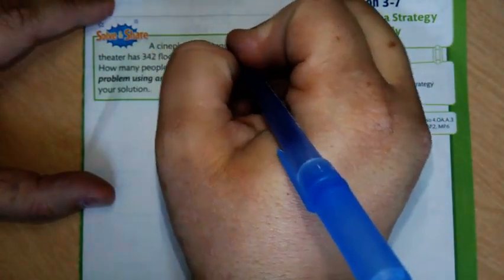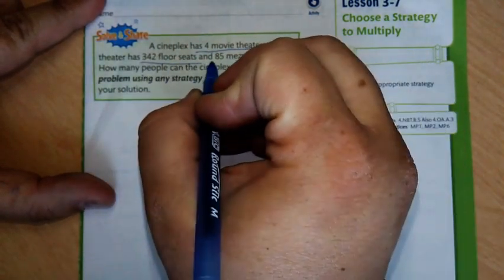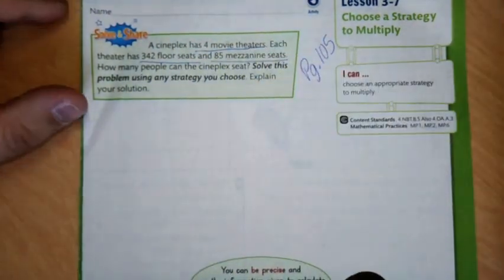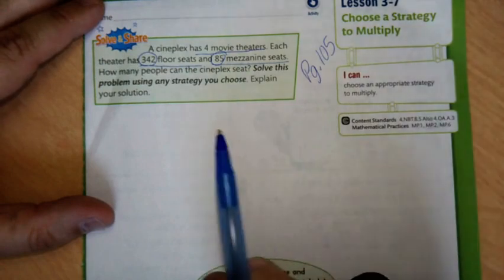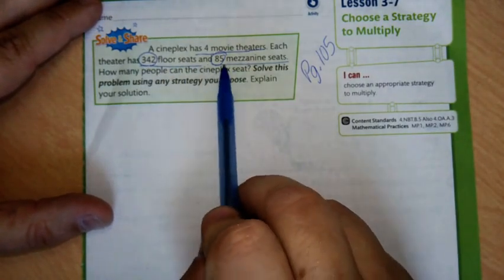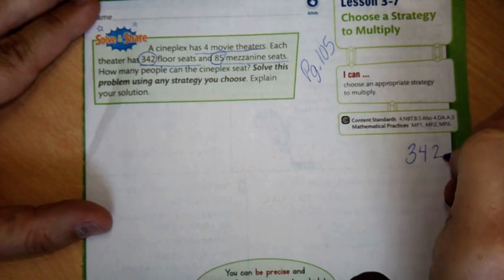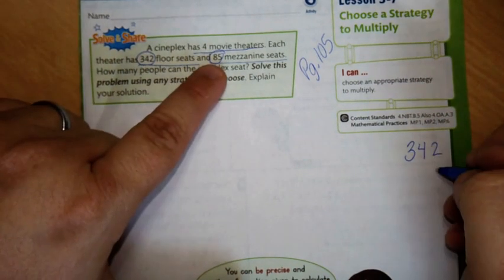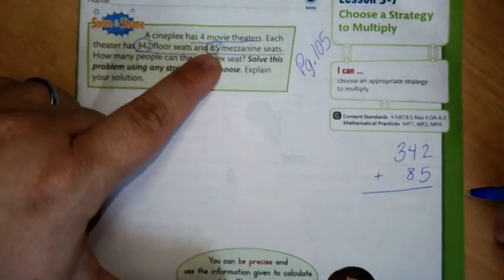All right. So I see some different things here. I'm going to underline 4 movie theaters, 342 floor seats, and then 85 mezzanine seats. The first question we need to know is, every single movie theater has how many total seats? So for that, I'm going to need to do some addition in this problem, right? 342 plus 85. So I'm going to do that over here. So 342, all right? And when I line up my 85, I'm going to start in the ones place because that's what has to be added first.